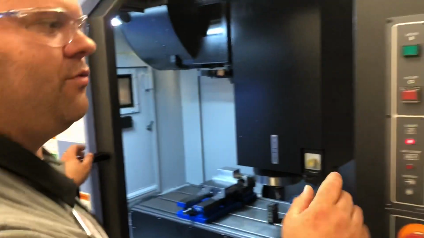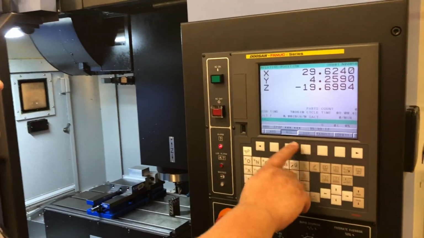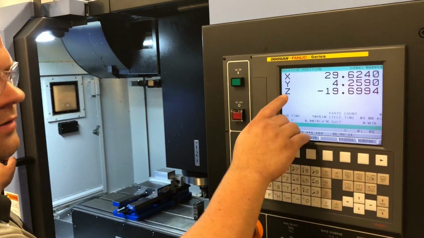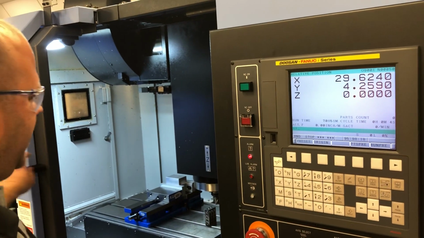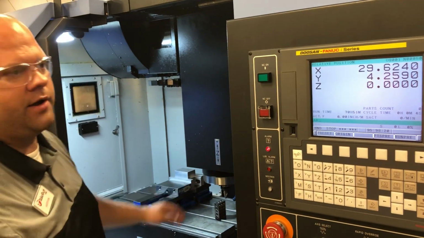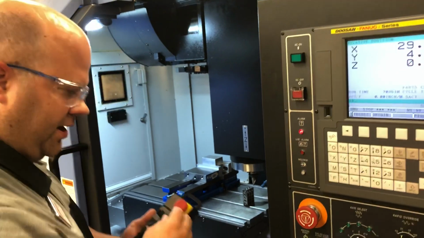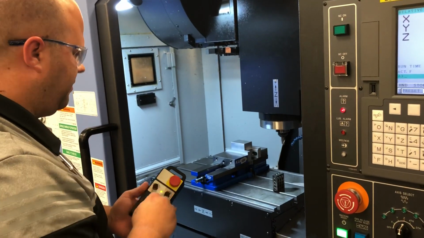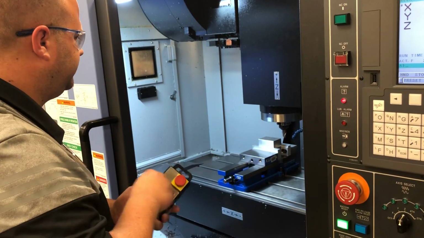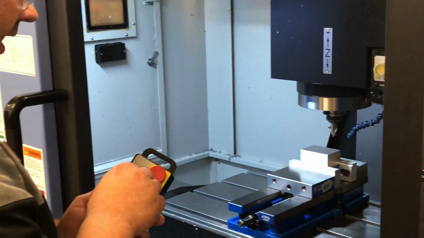So how do we do this? Well, we're going to go right back to our position page, and we're going to do Z, our Z is blinking, origin. So now we know that the top of our 1, 2, 3 block, that is 0. So in my handle, I'm going to come up, I'm going to come over to my material, and I'm going to do the paper method where I'll take a piece of paper.